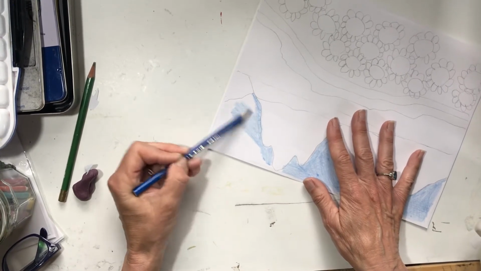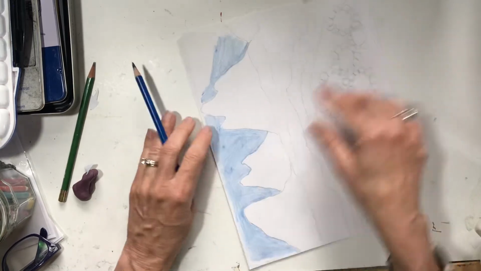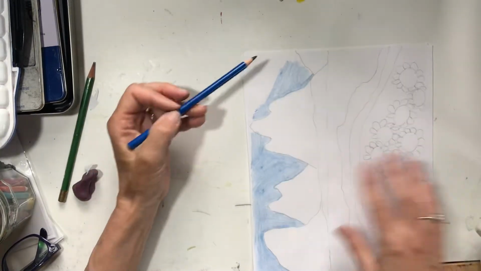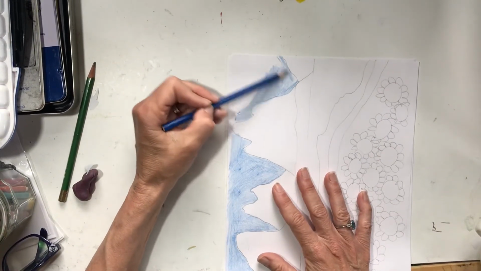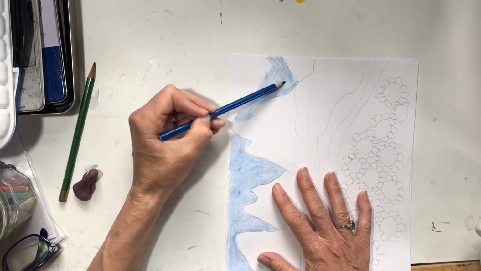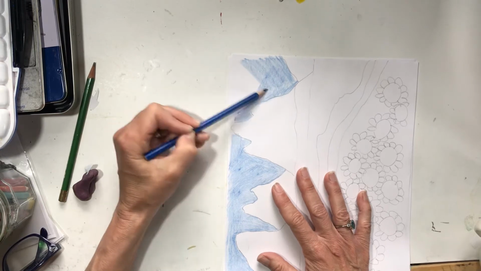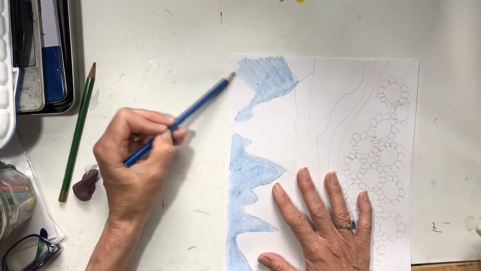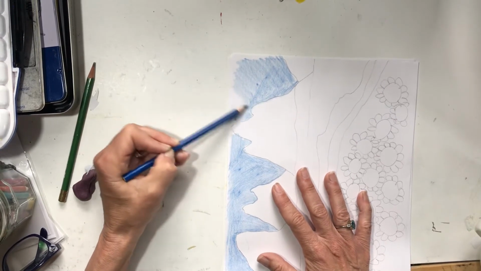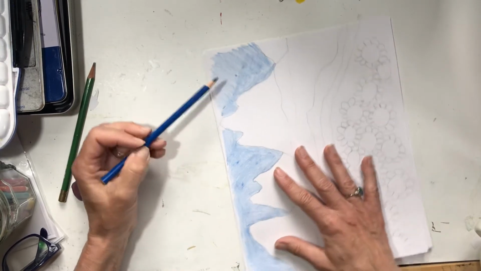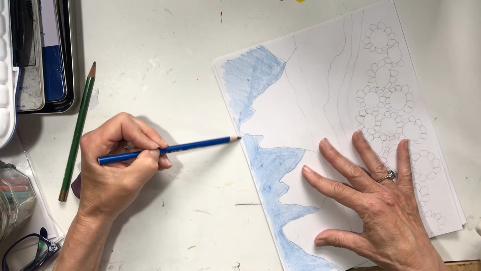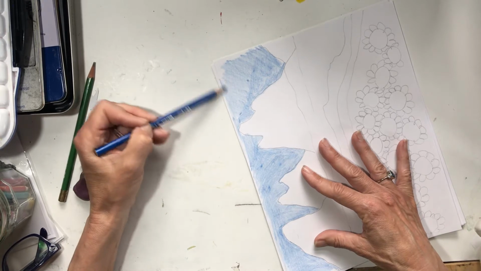Oh, there's another bird. See that? But that makes sense that there would be birds flying around, right? In our drawing. So let's say we just did it on purpose. It's planned. Oh, there's another one. Another one. We have a flock of birds. Let's see.